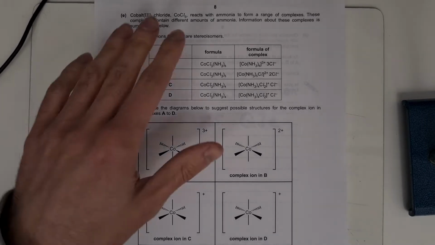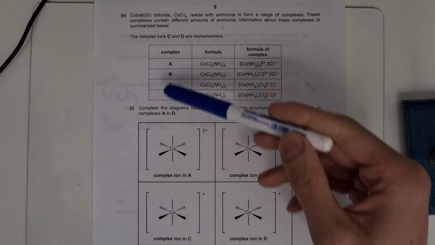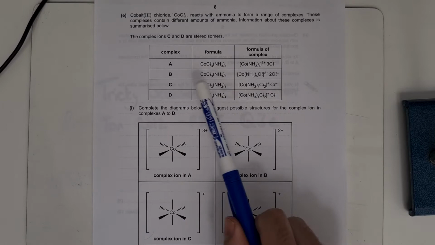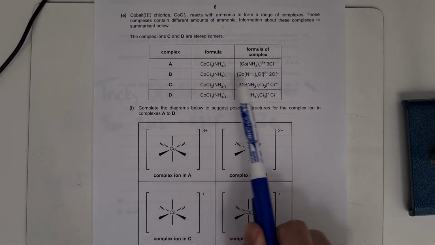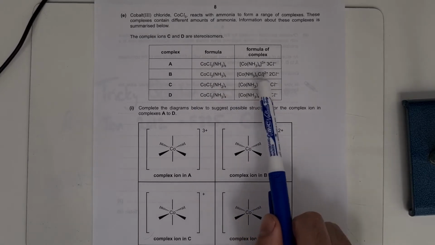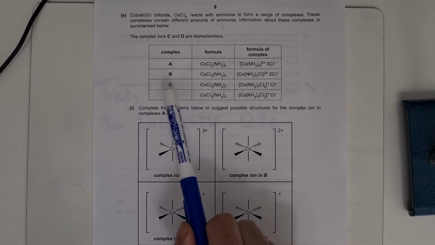We've got cobalt chloride reacting with ammonia, and it forms a range of different complexes. They contain different amounts of ammonia. Information about these complexes is summarised below. So we've got A, B, C and D. A has 6 ammonias attached, B has 5 ammonias and 1 coordinated chlorine and then 2 ionically bonded.